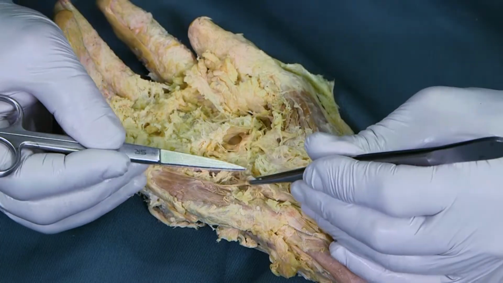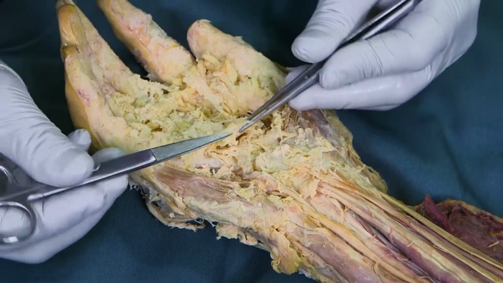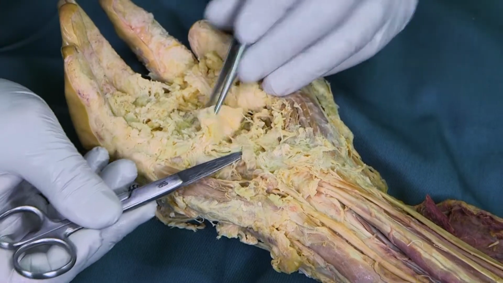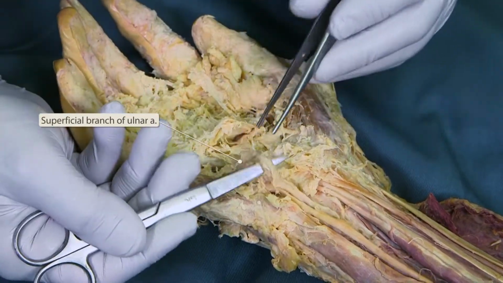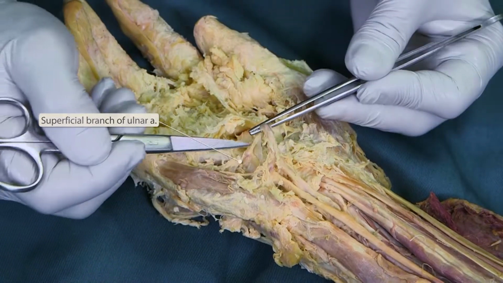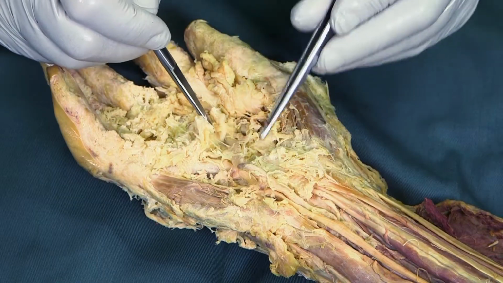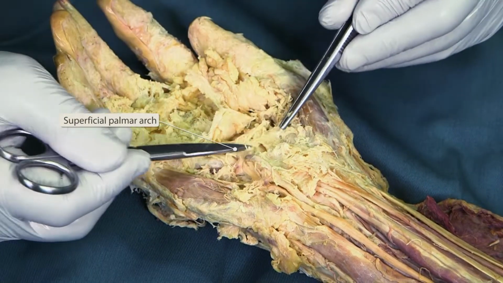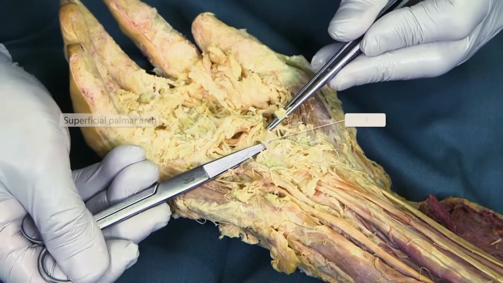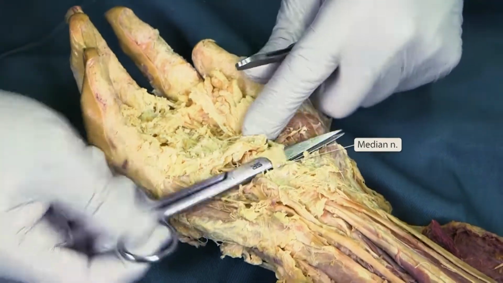Okay, I thought maybe it's better I show you here before I remove the entire palmar aponeurosis. As I said, that is the ulnar superficial branch, this one, superficial branch of the ulnar artery. And then the superficial branch forms the superficial palmar arch. You see that right there? And look at here, right there is the median nerve. Okay, that's the median nerve coming to the palm of the hand.